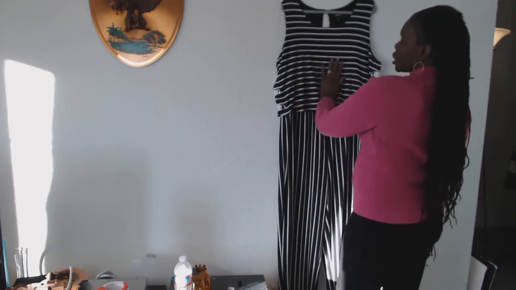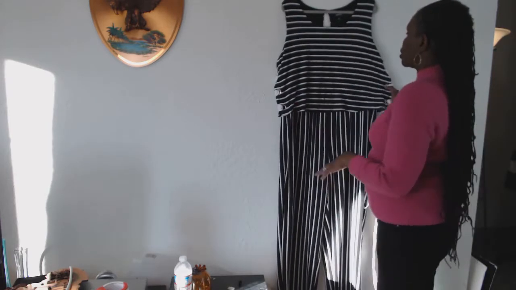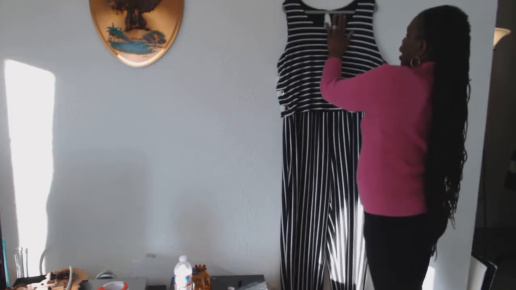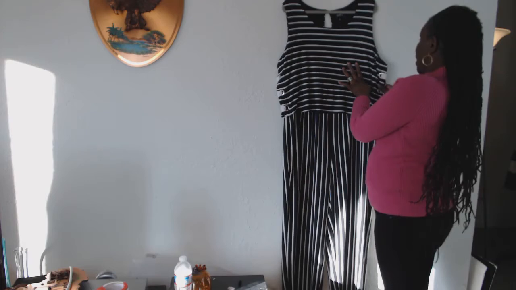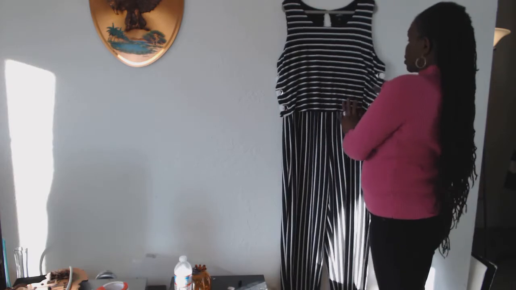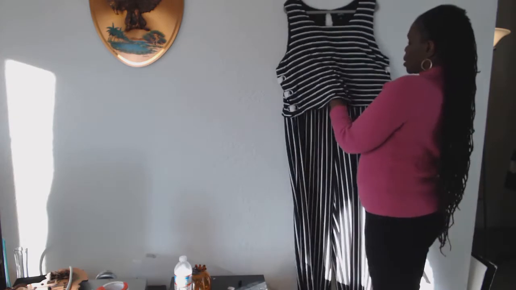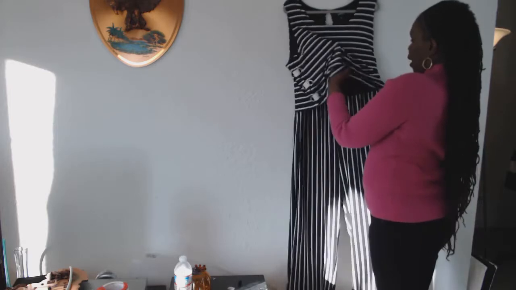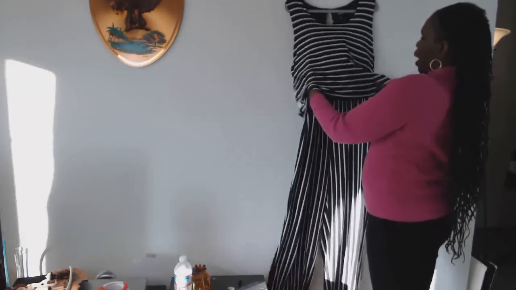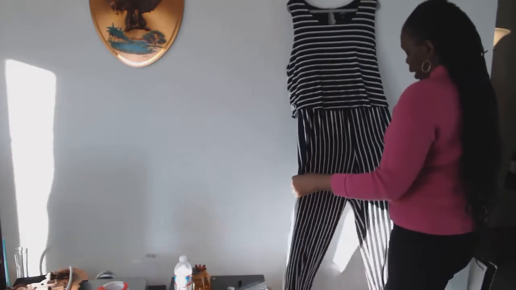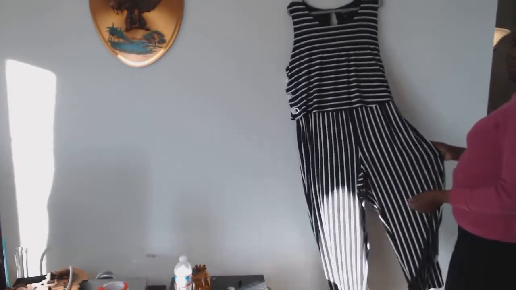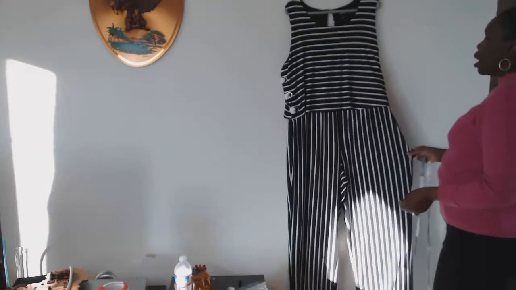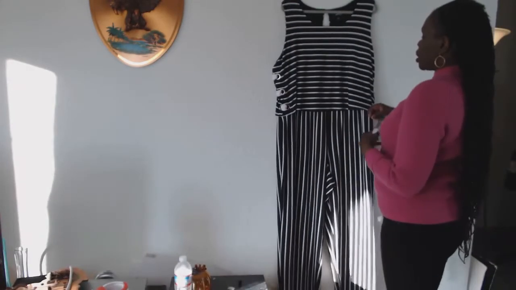So your title is going to include who makes it and who it's made for, women, and it's a plus size. Don't forget plus size, and then write the size. And then it's a romper. It's not a dress, so it's a romper, and it's got an overlay top here. For this one, you have quite a number of measurements. That's why I picked it up.